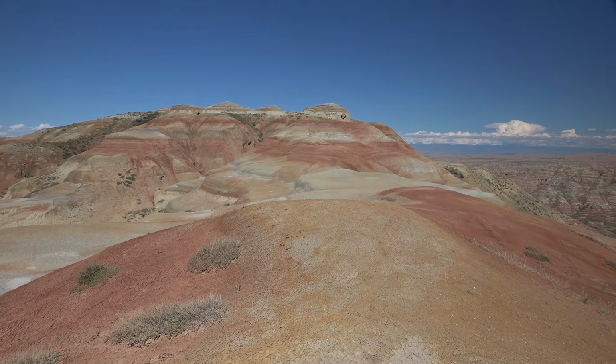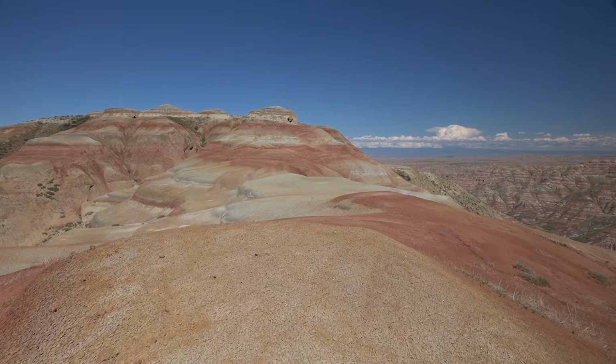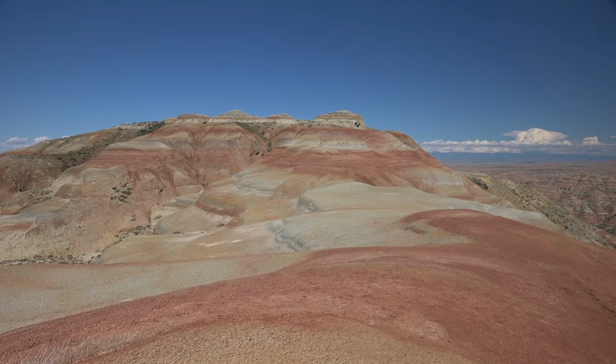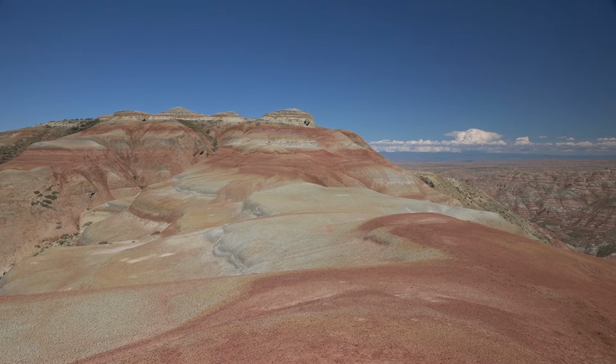As I think about this geology here, I'm thinking about the world 50 million years ago. These river systems that had a lot of mud in them. All this is soft dirt, mud. Every now and then you'll see sand channels.